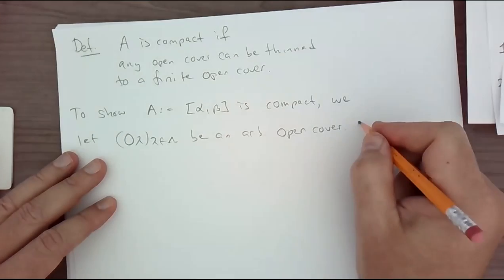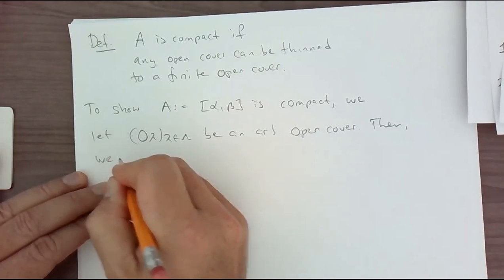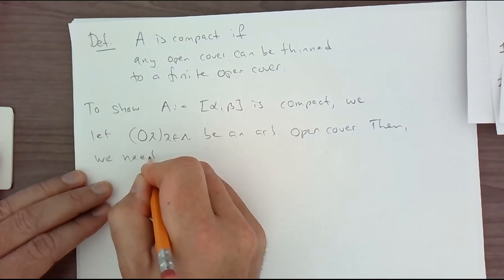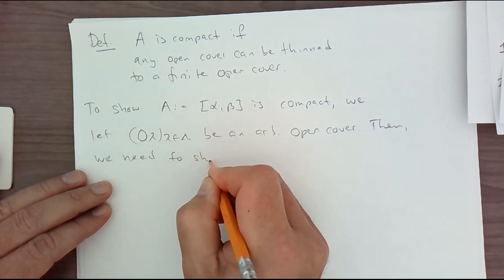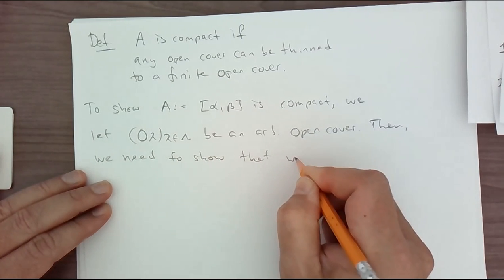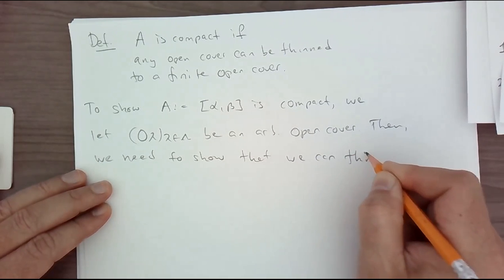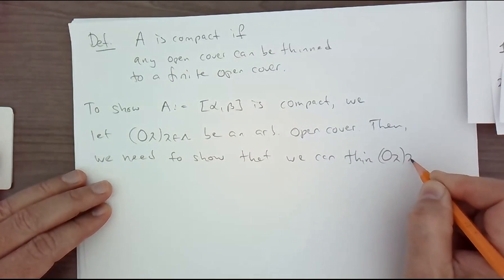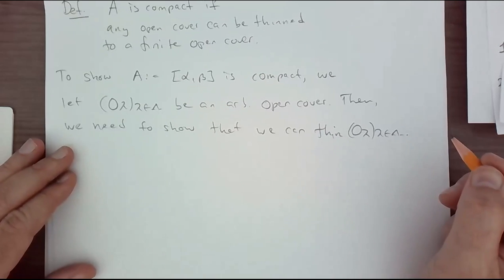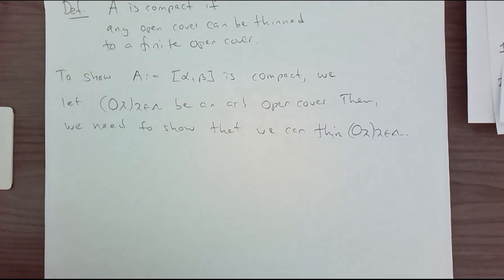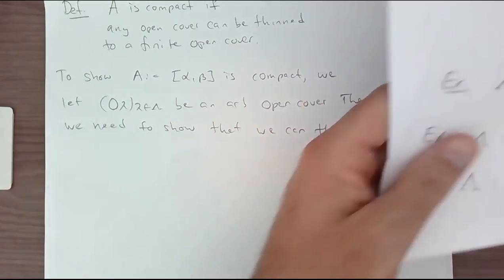Then we need to show that we can thin it. Can you follow me, Priya? Okay, so that's how the proof goes.